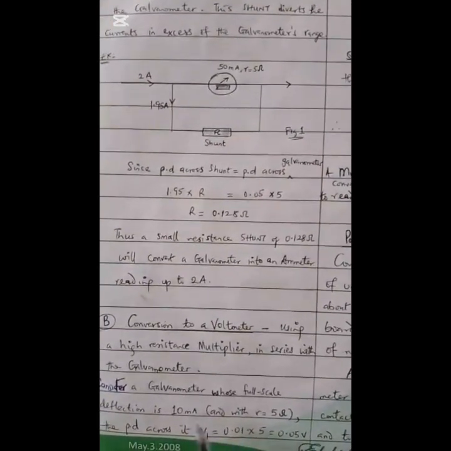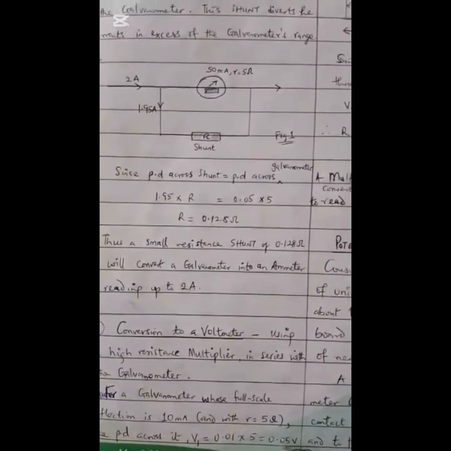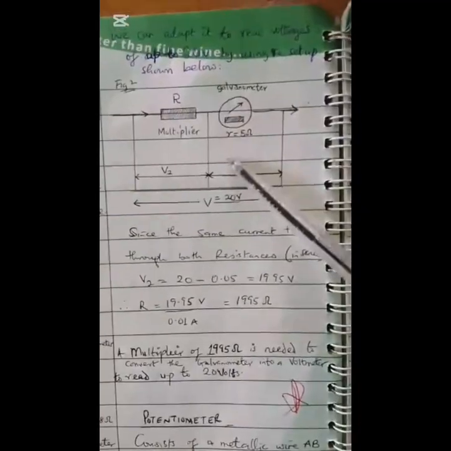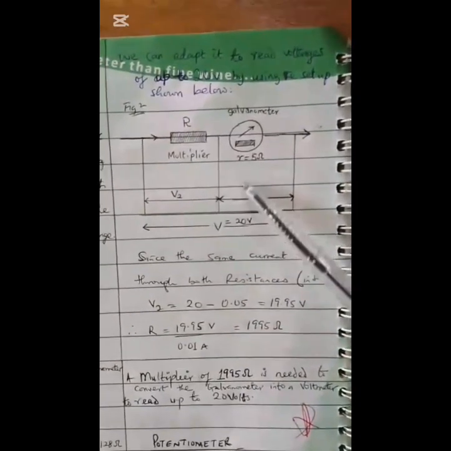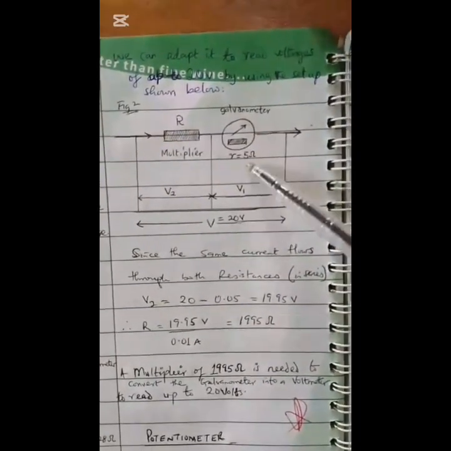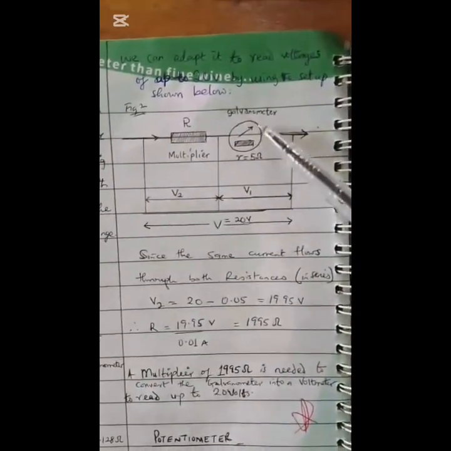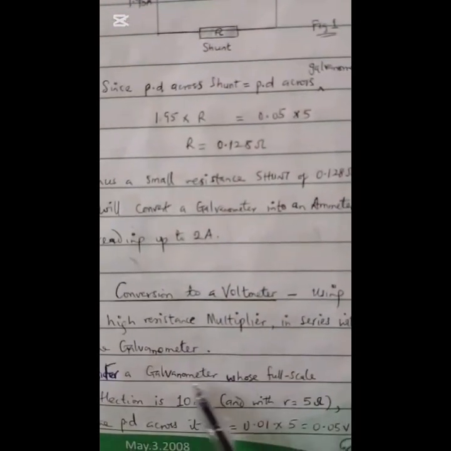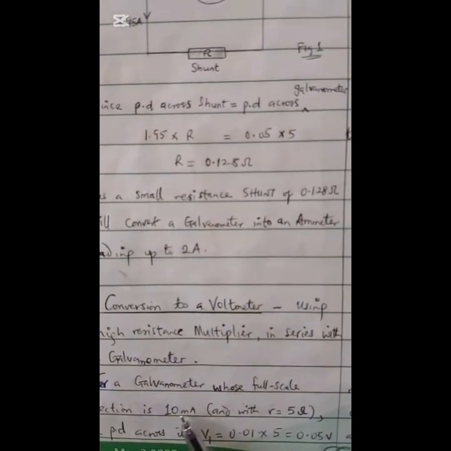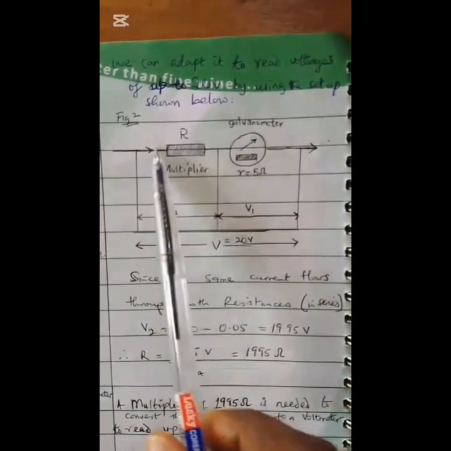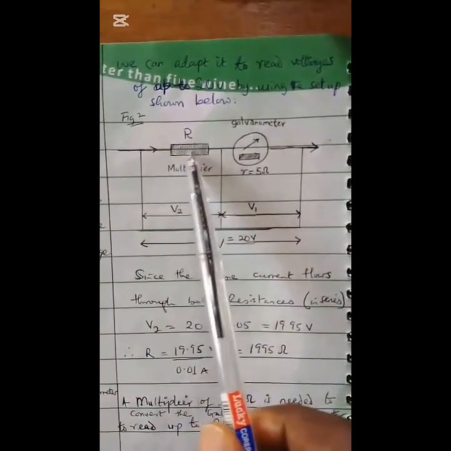Remember, we're getting 0.01 from 10 milliamperes converted to amperes. So that's the voltage. This is what it looks like. This is our galvanometer. It has an internal resistance of 5 ohms, and at full scale deflection it can only pass 10 milliamperes. Now you get a multiplier, a resistor.